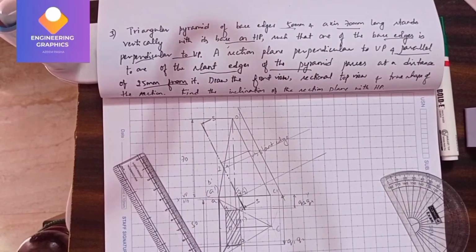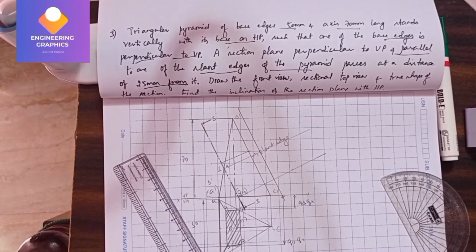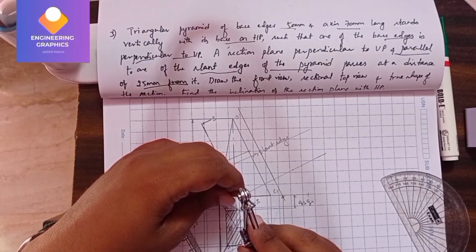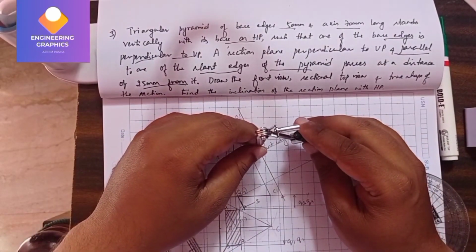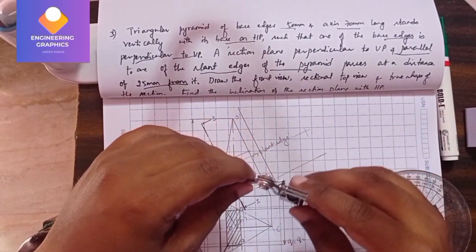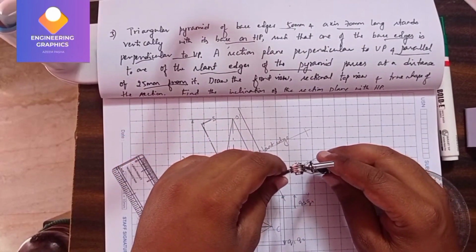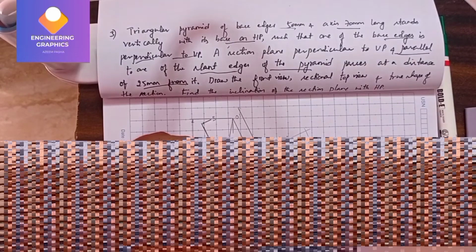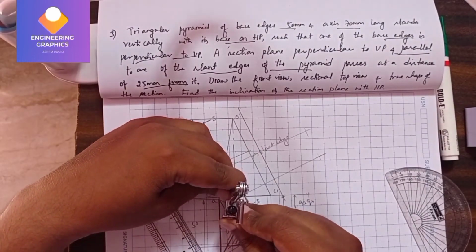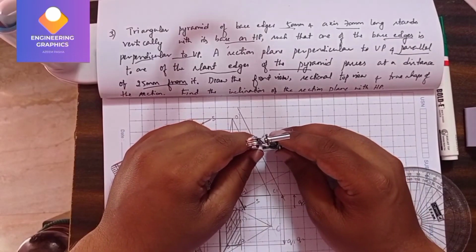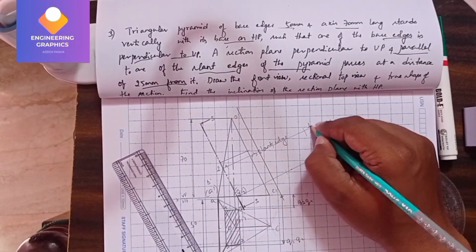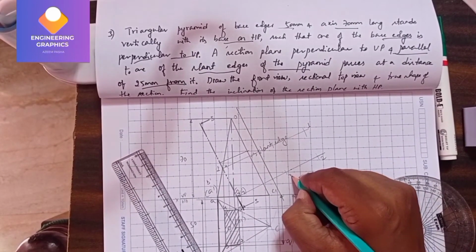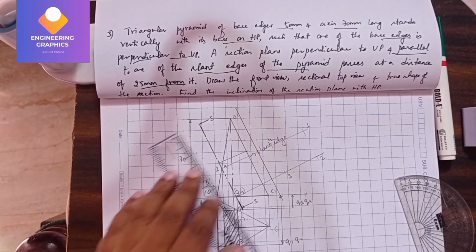So we have done. Now we have to measure the distance using a compass. Okay. So this is 1. So we got 1 here. Same way we got 2 here, 3 and 4. So we can write this is 1, this is 2, this is 3, this is 4. Okay, now we can join it.